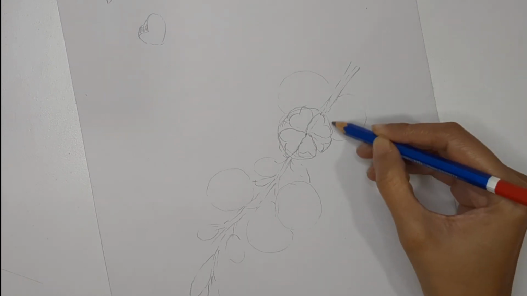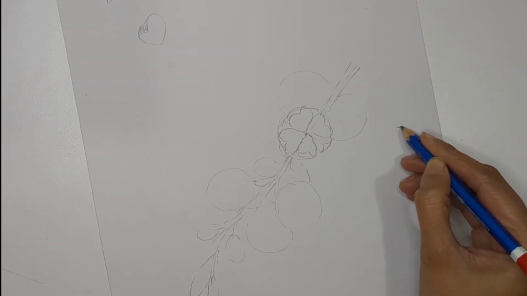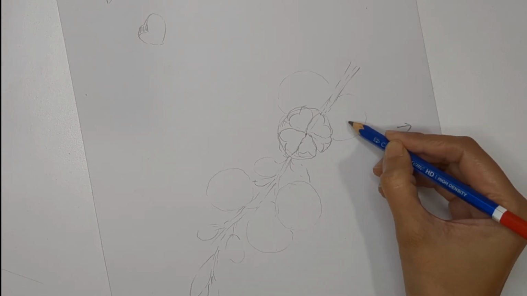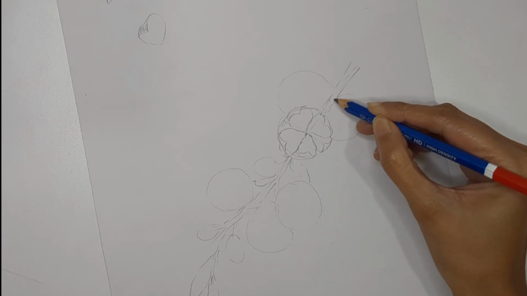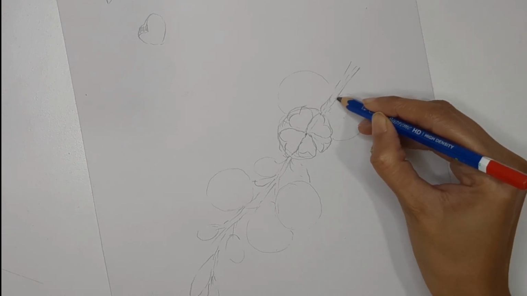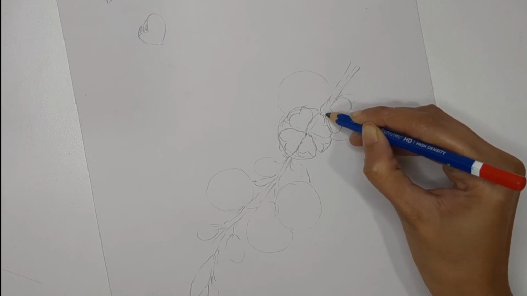Now let's learn another perspective and create the flower. So this one is facing downward and a little bit towards the right side. Again I'm trying to find the center part of the flower, dividing my circle into 4 equal quarters, and then create 2 smaller petals which are more towards the inside of the circle.